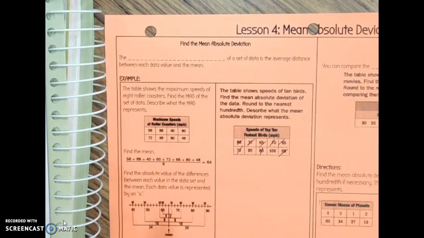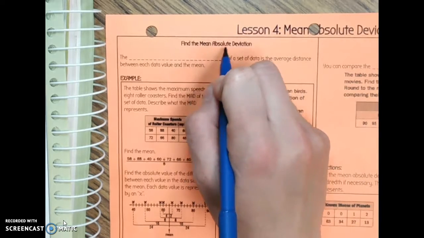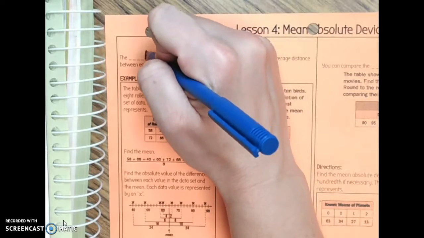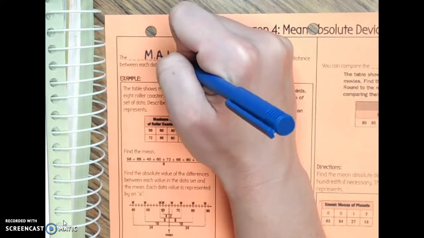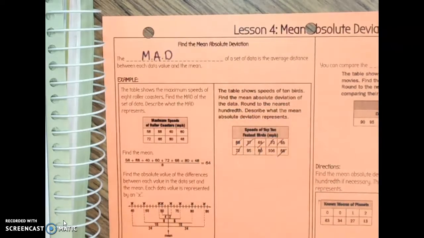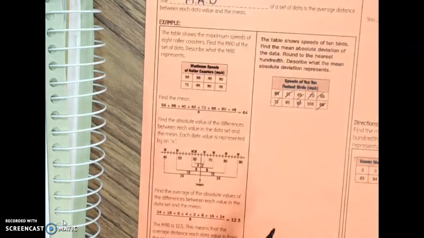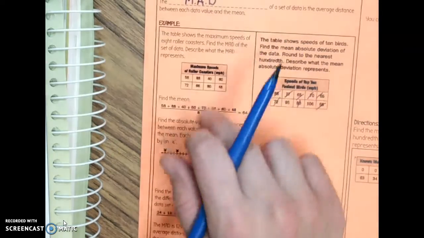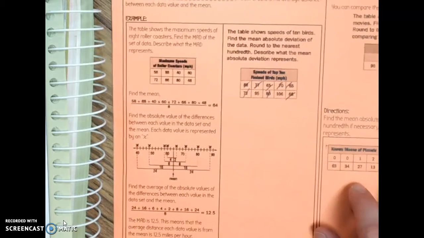The length of a set of data is the average distance between each data value and the mean. That is the mean absolute deviation, and we're just going to abbreviate it to MAD because that stands for mean absolute deviation. This first part is just the example, so if you can ever not read your handwriting, go back to the first part and it will help you out.